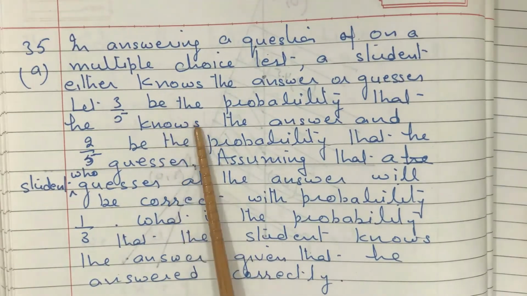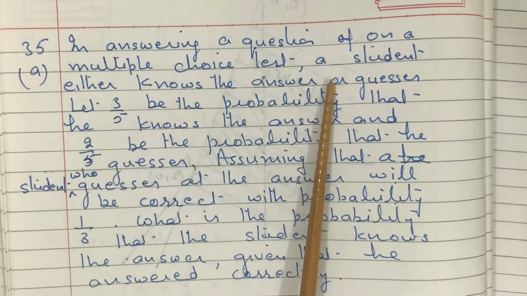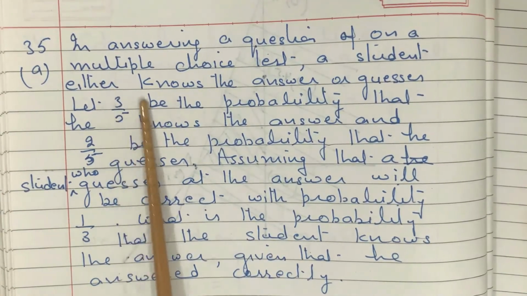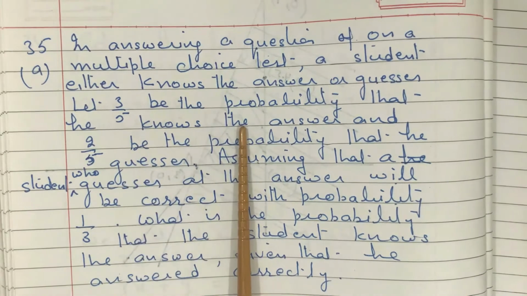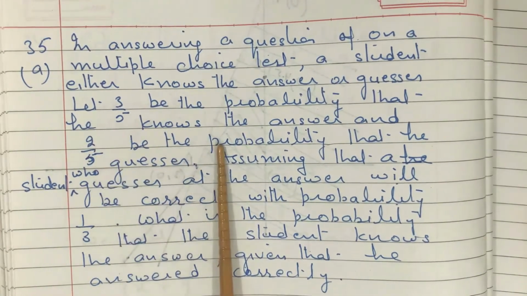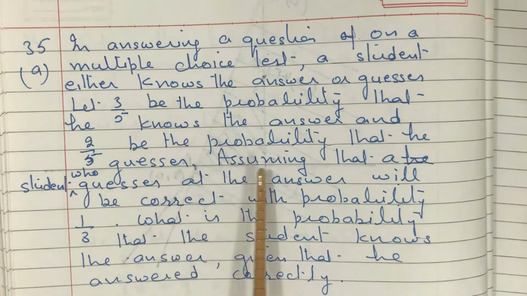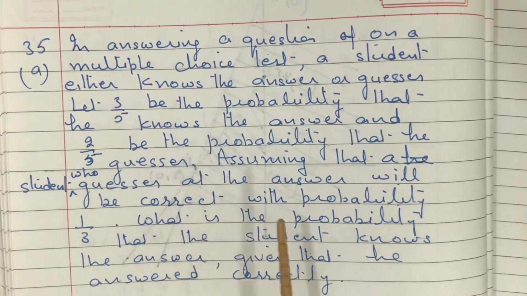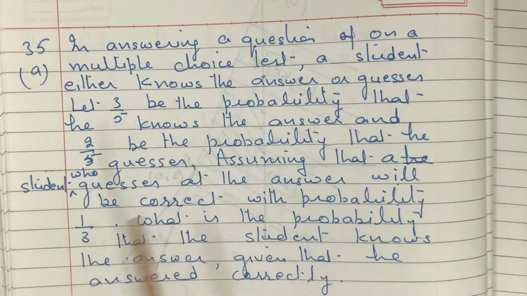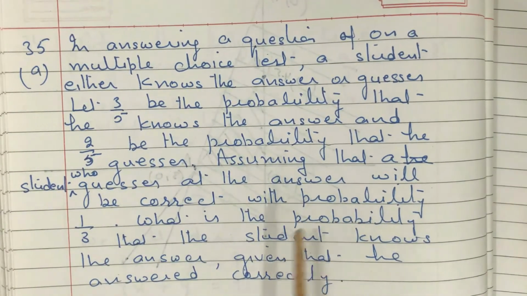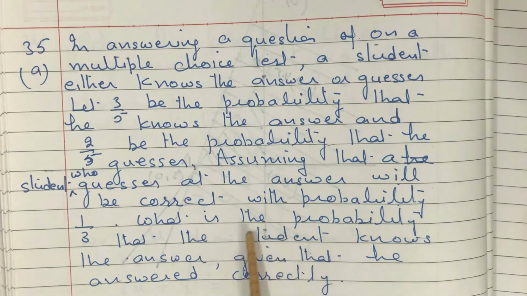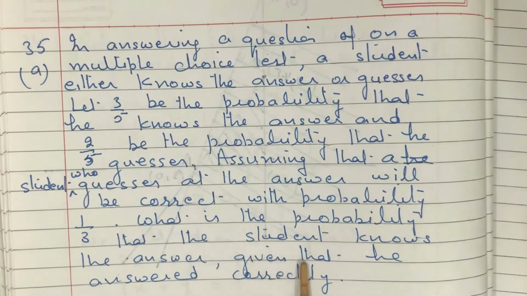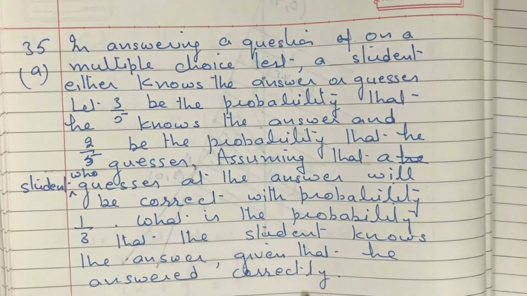Now let me read it again. A student either knows the answer or guesses. 3/5 is the probability that he knows the answer, 2/5 is the probability that he guesses. Assuming that a student who guesses at the answer will be correct with the probability 1/3. These three things are given to us. Now I am to find the probability that the student knows the answer given that he answered correctly.